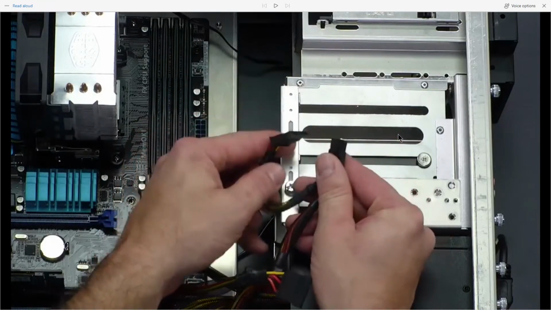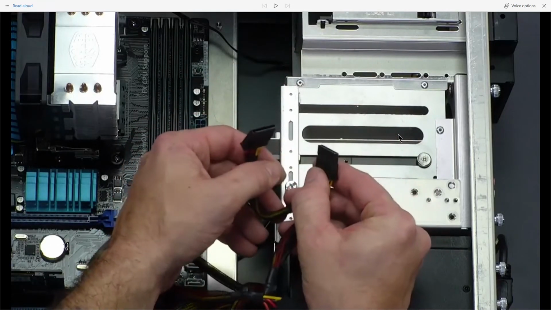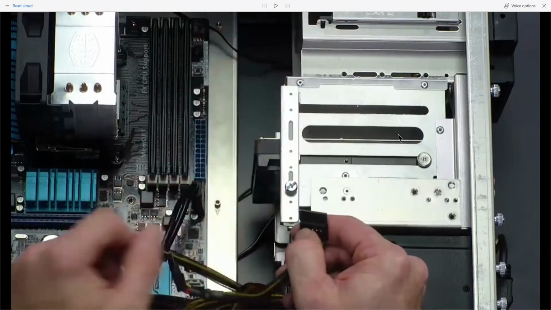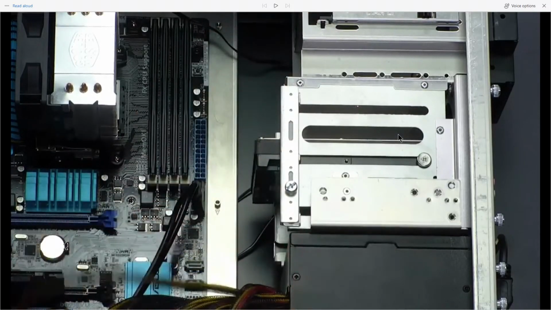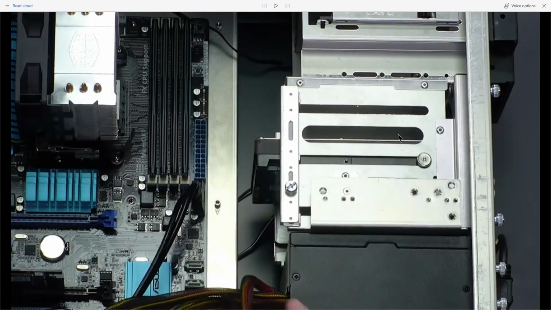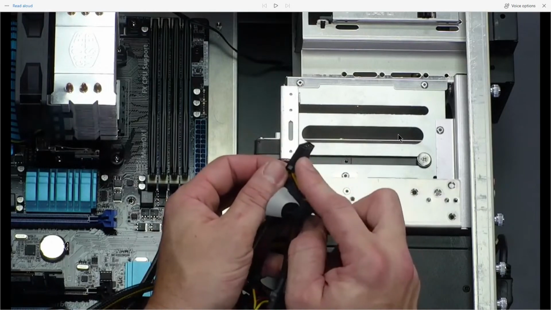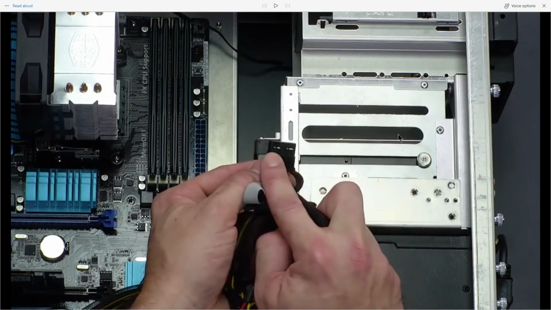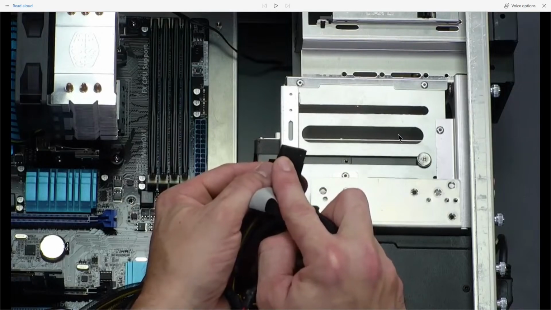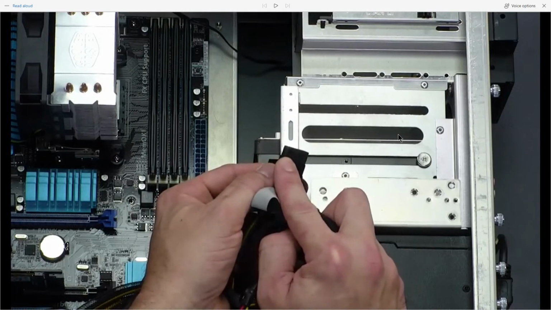Keep in mind you have your 15-pin serial ATA connectors, and these can go on the hard drives as well as the optical drive likewise. There are also other connectors here too. Your Molex connector for any system fans or case or chassis fans that you might need to connect. Keep in mind those too. We're going to go ahead and connect our cables and move into the next step.